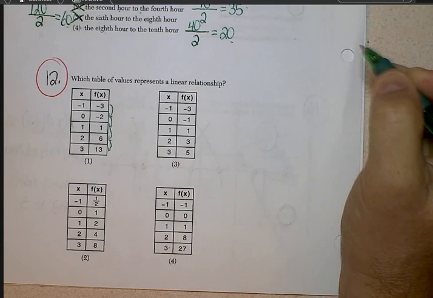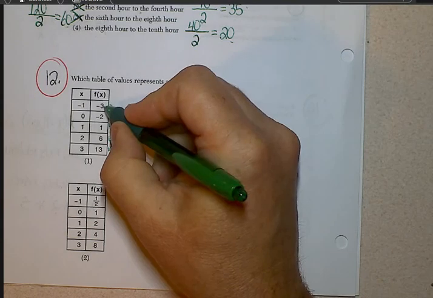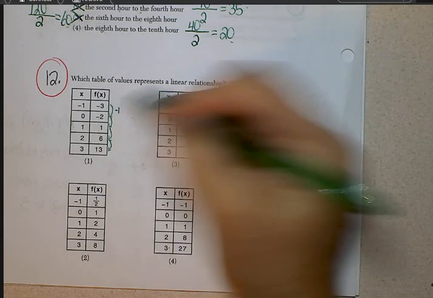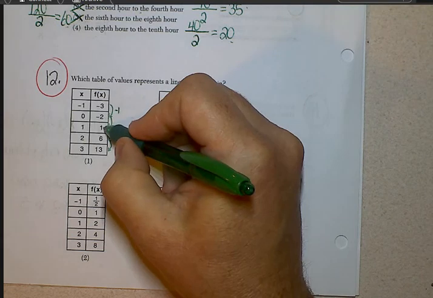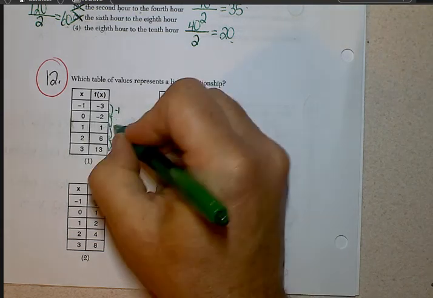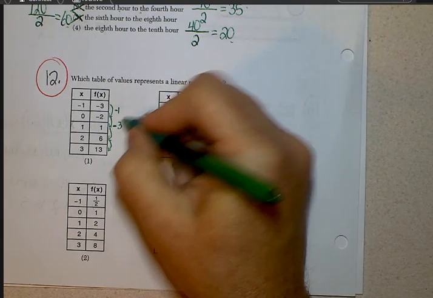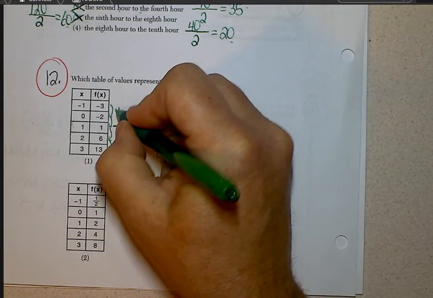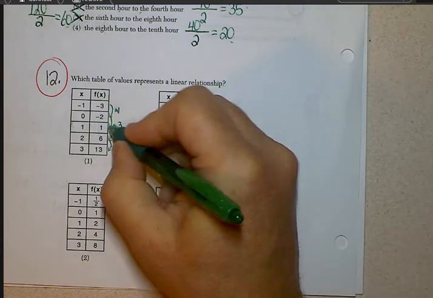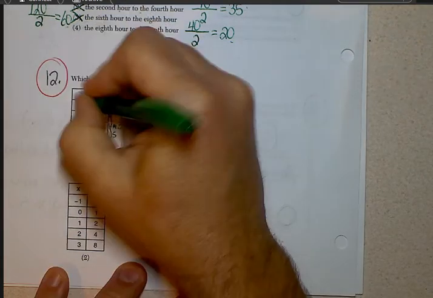So for example, I'm going from a negative 3 to a negative 2. That's a change of negative 1. But then I go from negative 2 to 1. Now we're changing it by 3. You don't have to say just a change of 1, change of 3. This one has a change of 5, so no good.